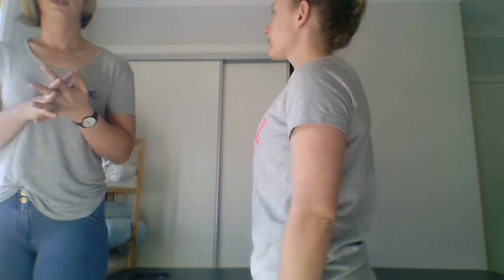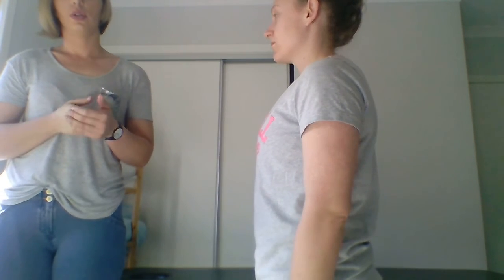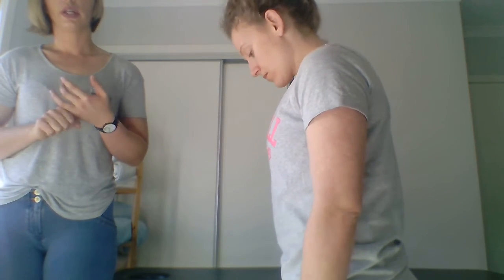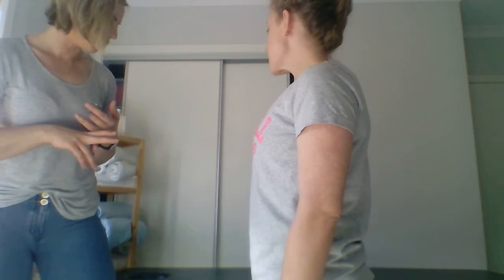Then from there, with the assessment, we'll move on to our active resisted range. This is primarily looking at muscle power and whether there are any issues with the nerve supply to the muscle. These are graded from 0 to 5.